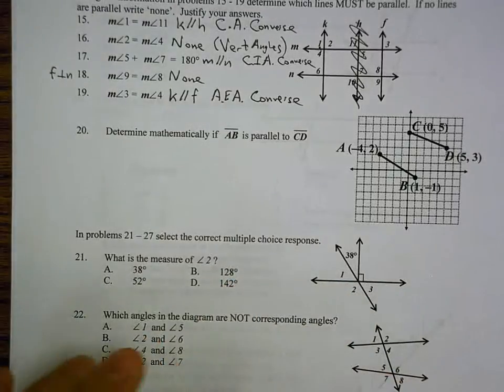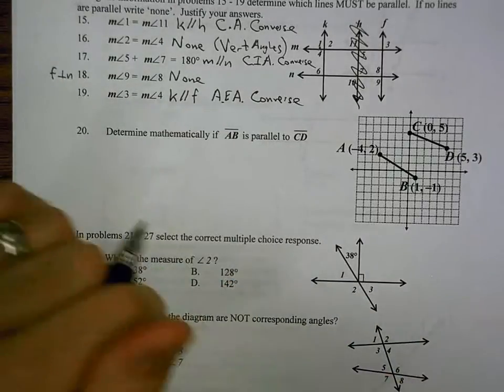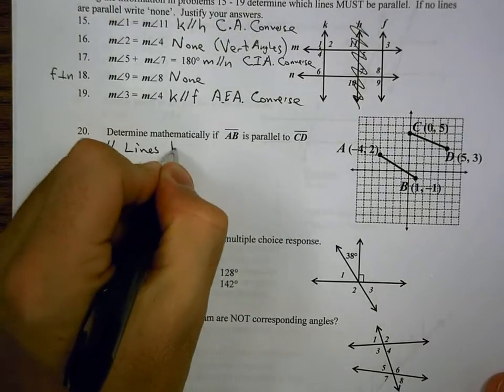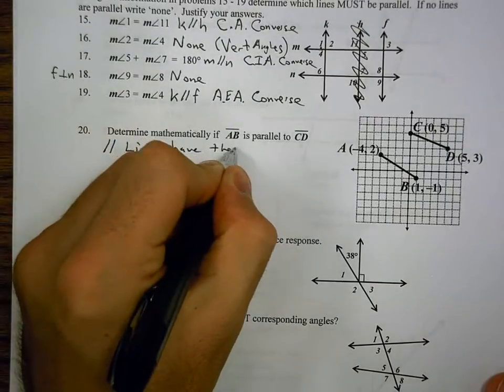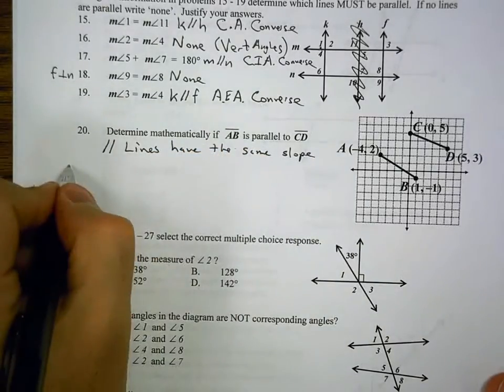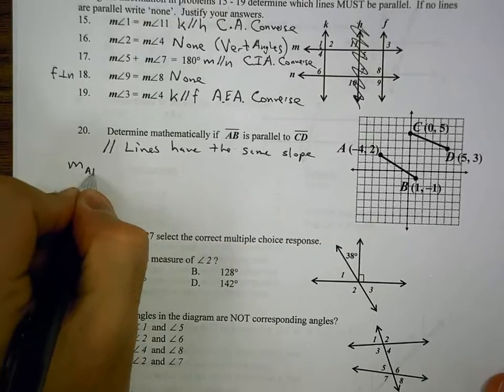Okay. Next we go down to number 20. We need to see if AB is parallel to CD. I know that parallel lines have the same slope. So first I'm going to find the slope of AB.